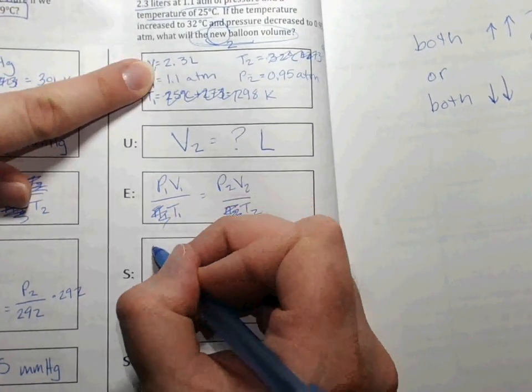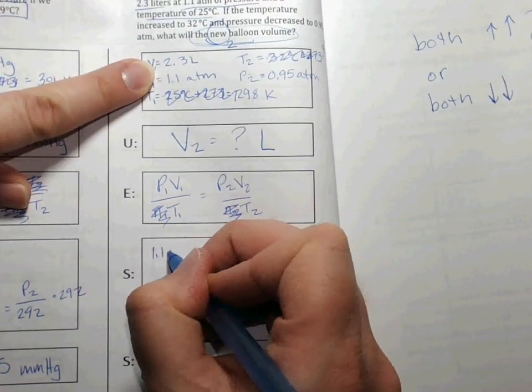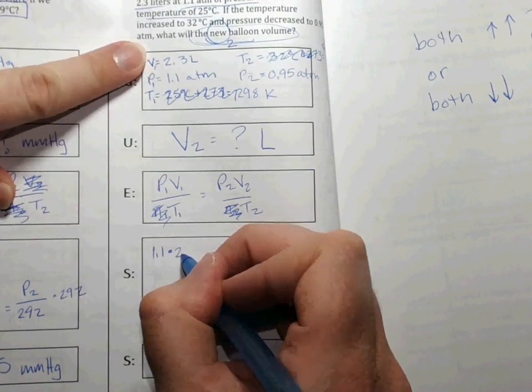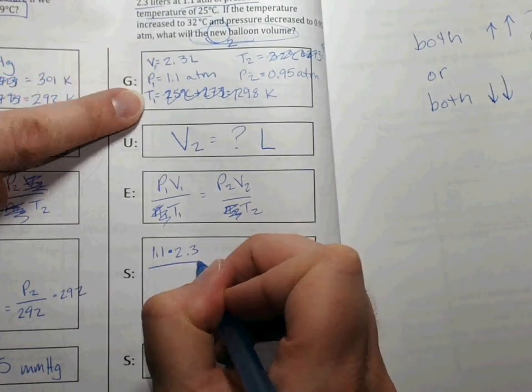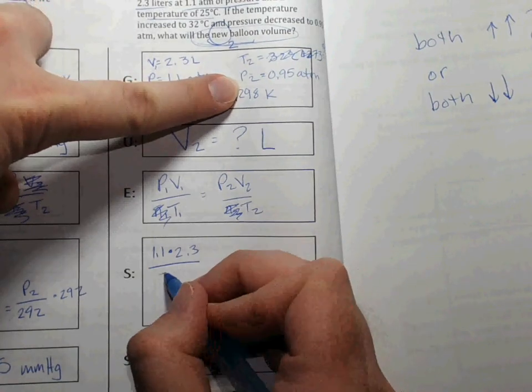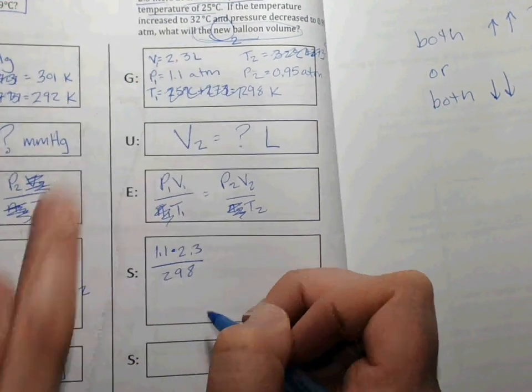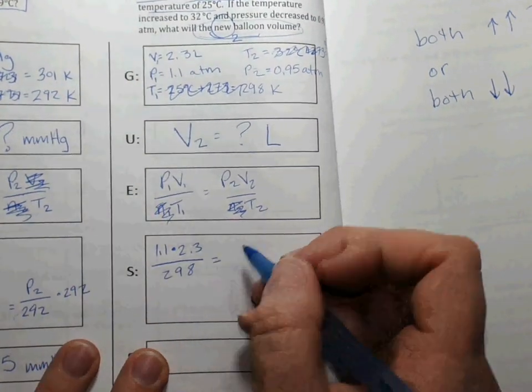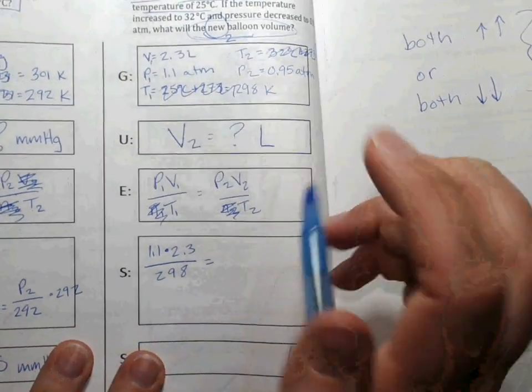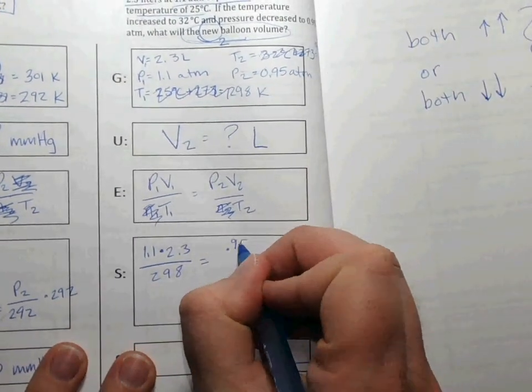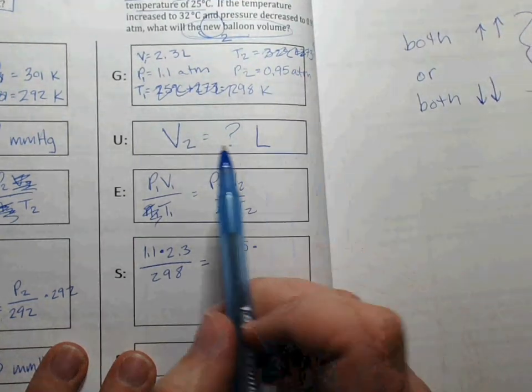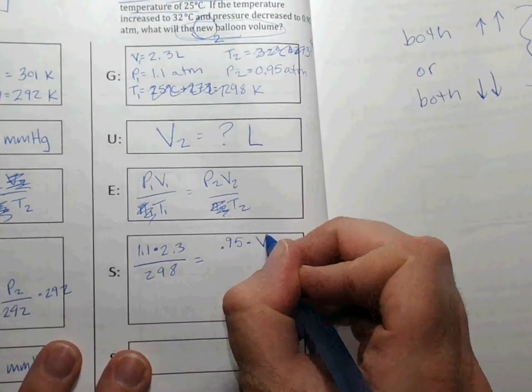P1 is 1.1. It's times V1, which is 2.3, over T1, which is 298 Kelvin. It equals P2, which is 0.95, times V2, which we don't know, so I'm just going to write V2.